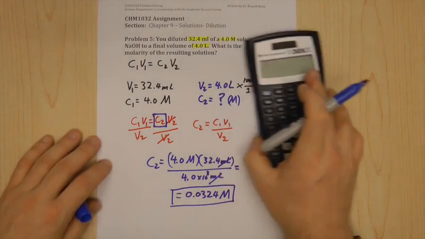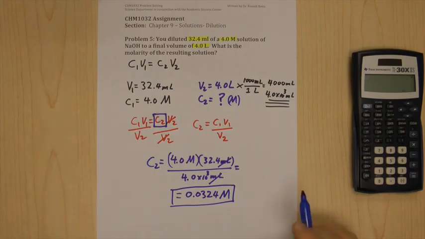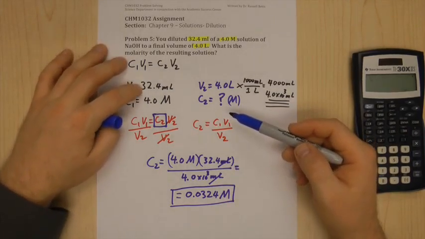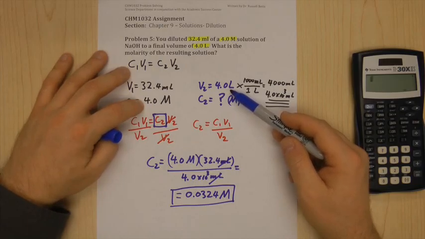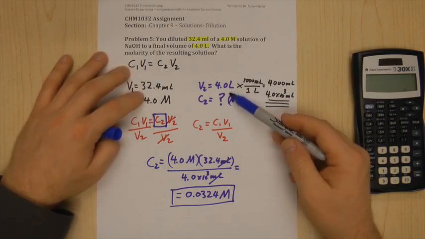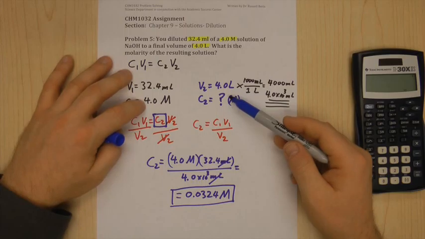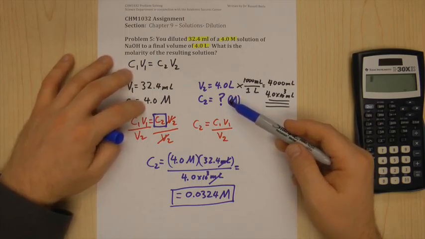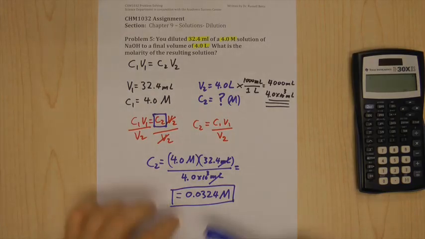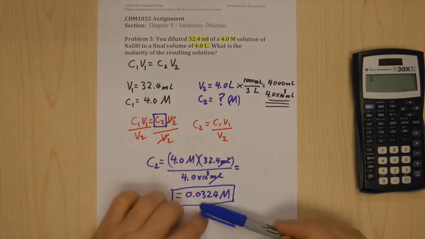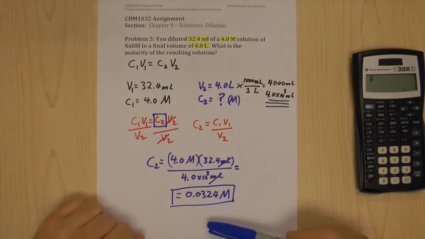Now, I like to check these questions for logic. We went from 32 milliliters at 4 molar and we went to 4 liters. So we increased the volume dramatically. So the molarity should drop, should definitely be lower than 4, much, much lower than 4. And this number is much, much lower than 4. So the units work and our number is much smaller than what we started with. So I'm very confident this number is correct.